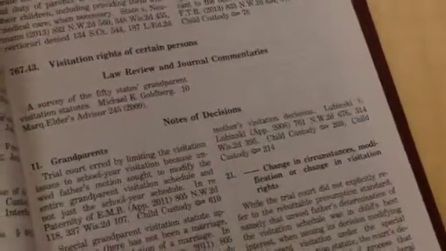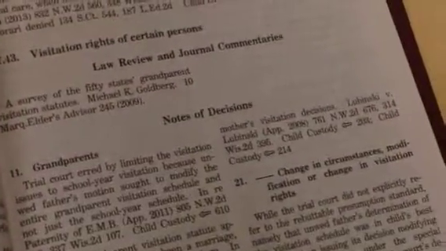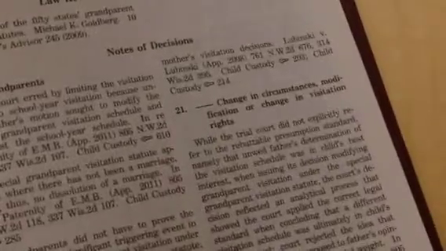So Barb is now looking up the same statute in the pocket part to see if there's any updates, any new cases, if the statute has changed. And it looks like there are some decisions. There's some commentaries and law review articles, and that's mostly about grandparent visitation, but nothing specifically about aunts and uncles.